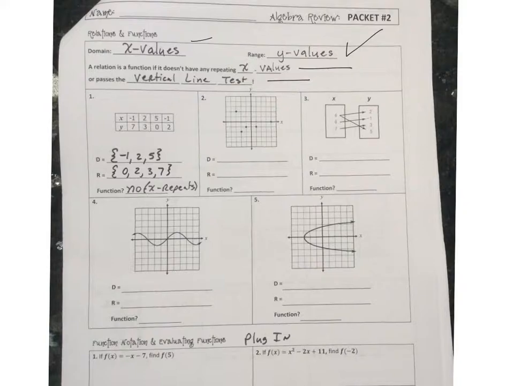Okay? And like on number 1, what I did was I just basically put all the domain there. So I listed all the x's right here, and the squiggly lines means it's a set. Okay? And then the corresponding range, notice I did not repeat the negative ones. They only repeat once. So negative 1, 2, and 5 is your domain. 0, 2, 3, and 7 is your range. And is it a function? The answer is no, because the negative 1 repeats. So you're going to do number 2 through 5, same thing, okay?